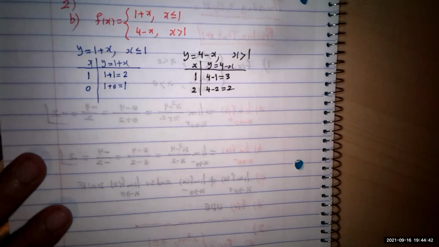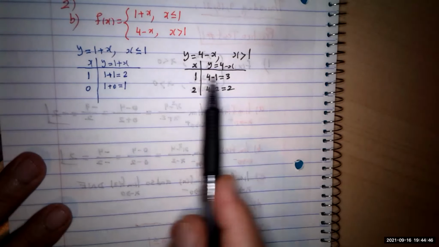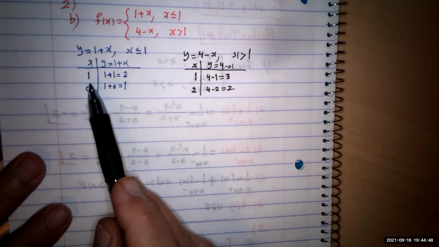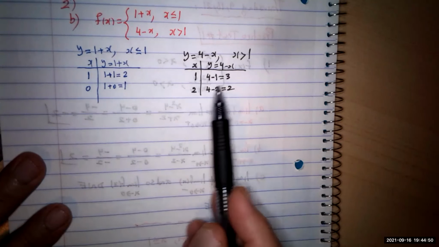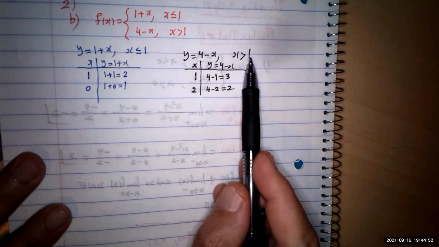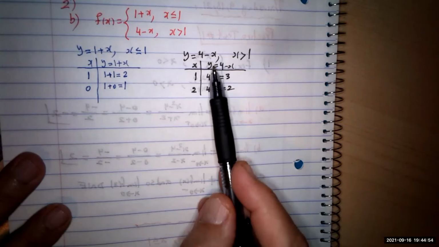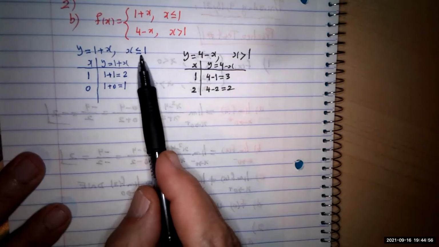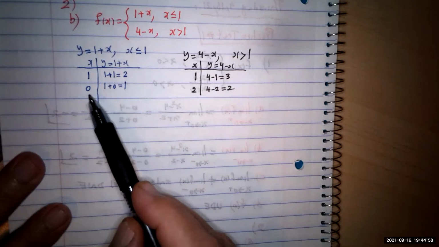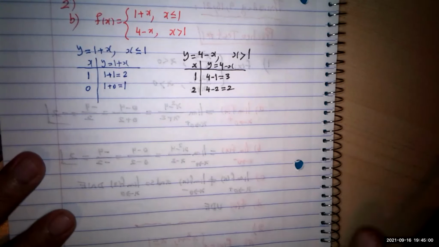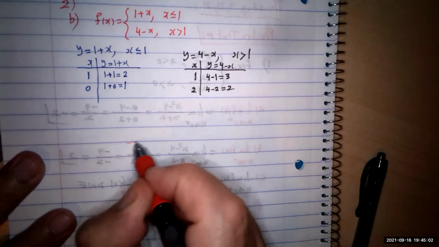Any question? So your values must be around the 1. Around the 1, you see 1, 0, 1, 2. Because this piece is bigger than 1, you have to pick the second number to be greater. This piece is less than 1, so you have to pick the second one to be less, like 0, okay? So we are going to sketch the graph.